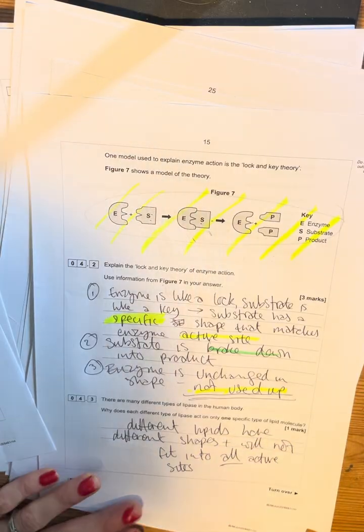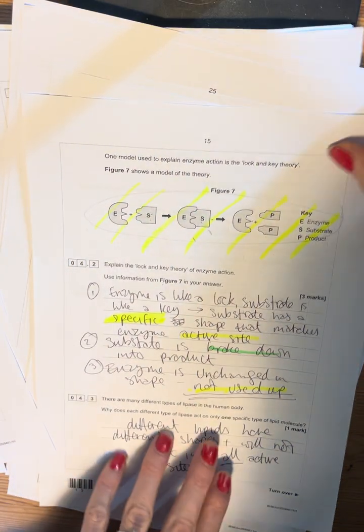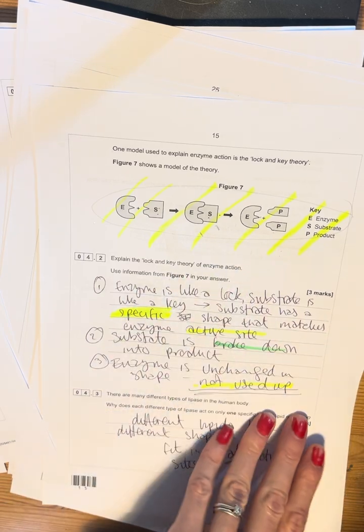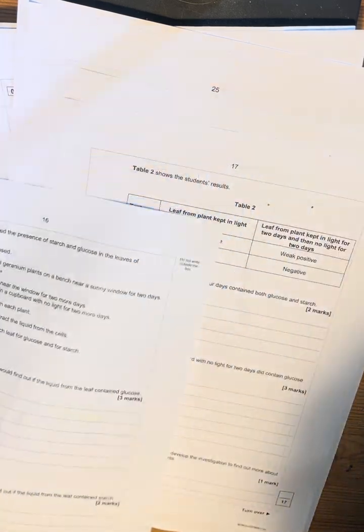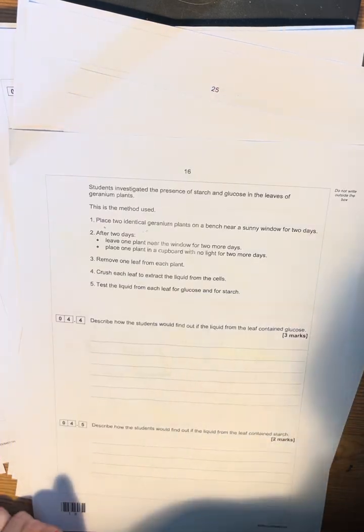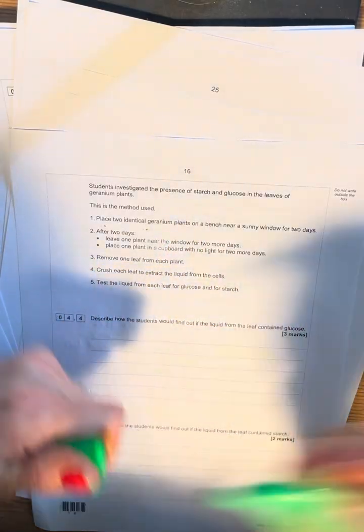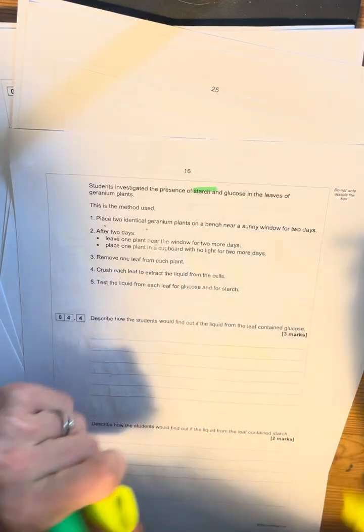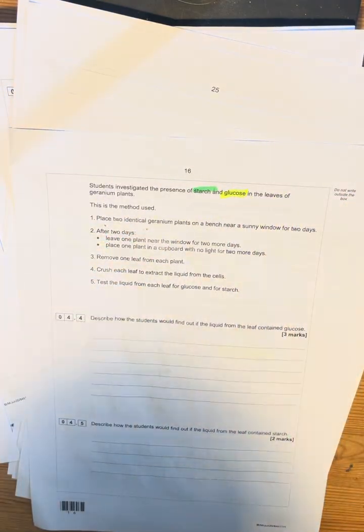So again, that idea of specificity, how specific it is between one shape of the substrate and the shape of the enzyme. Okay, students investigated the presence of both starch and glucose in the leaves of geranium plants. This is the method used.